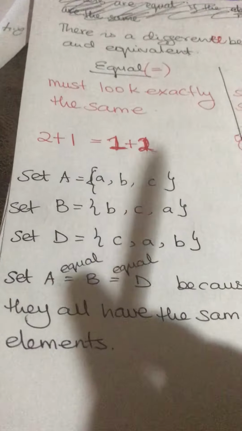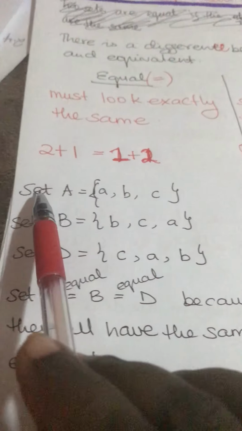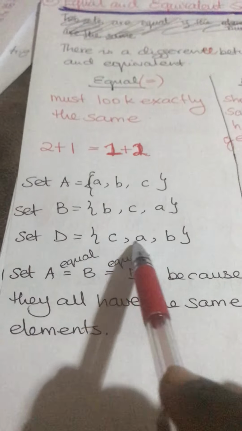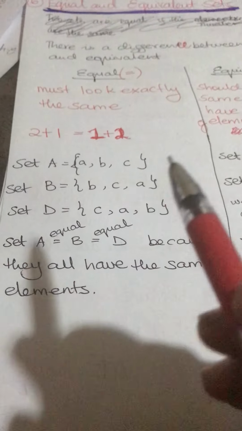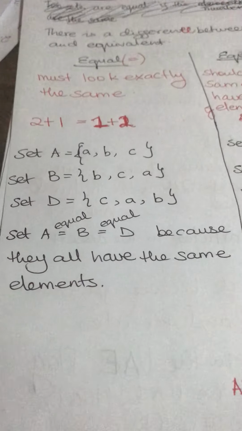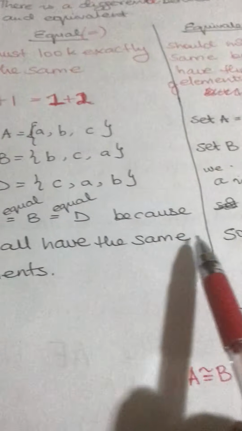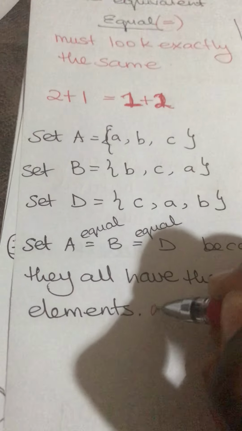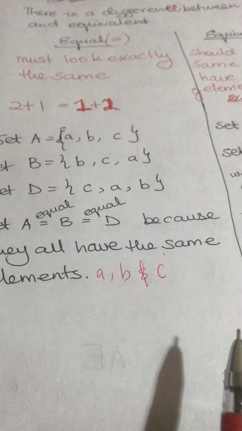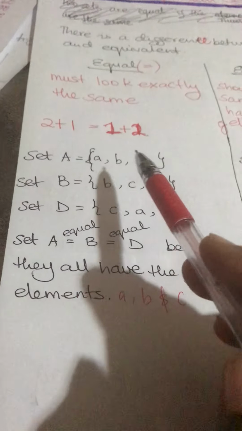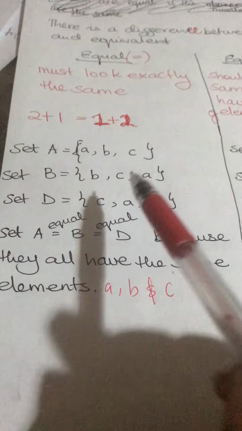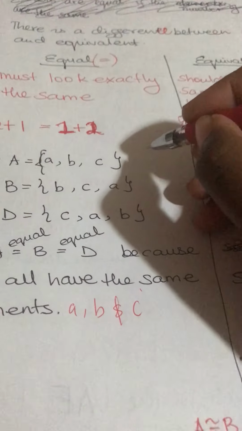All right, let's look. I tried to make it a little bit easier. Okay, you have set A. Set A has A, B, C. Set B has B, C, A. Set D has A, C, A, B. Okay? So these sets are equal because they all have A, B, C. They are equal. They have the same elements, A, B, and C. Okay? They are also equivalent because they have the same number of elements. Each one of them, their cardinality is 3.